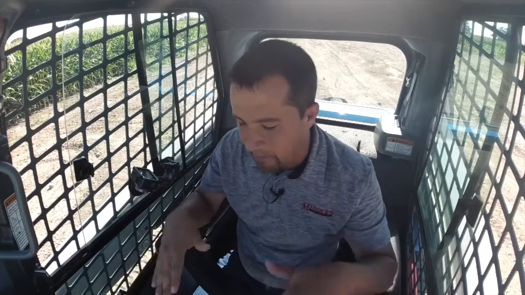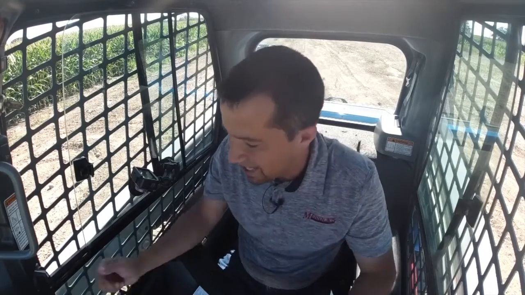So the first thing we're going to play with here is return to dig. Now, return to dig is a function that's going to go back and have that bucket return to a saved position. That's something that's pretty common in big construction machinery, but not something that you frequently are going to see on a skid steer.